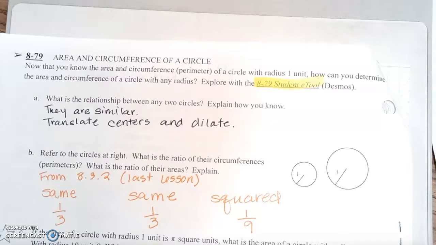So you can translate the center, meaning if we pick up this small circle and move it over so that this center is on top of this center, then we can dilate it, make it bigger so that it would match up with this one. Or we can pick up this one, move it over, translate it so that the center matches up, and shrink it. So dilating can either make it grow or make it shrink, okay?